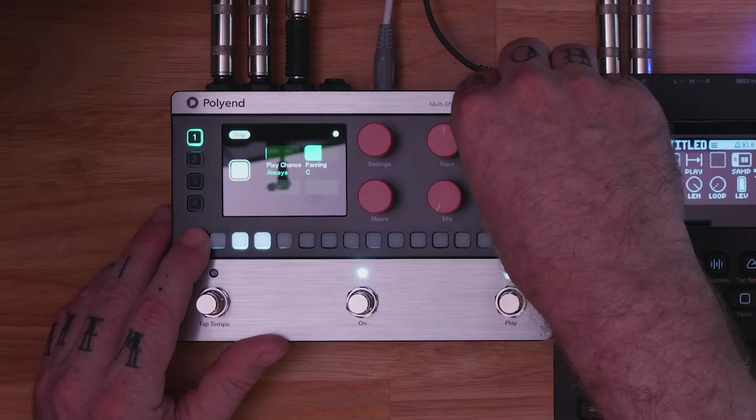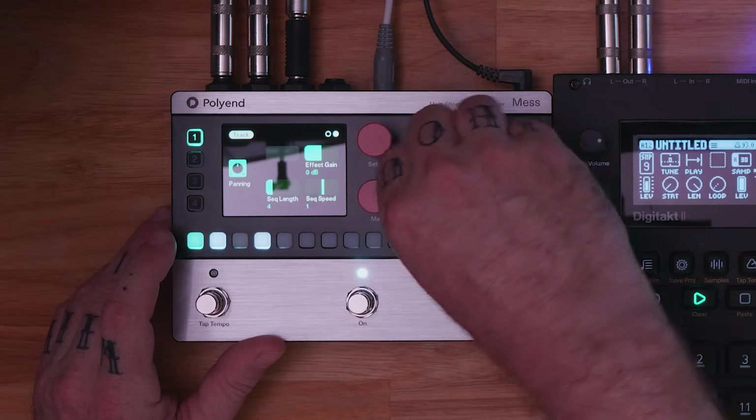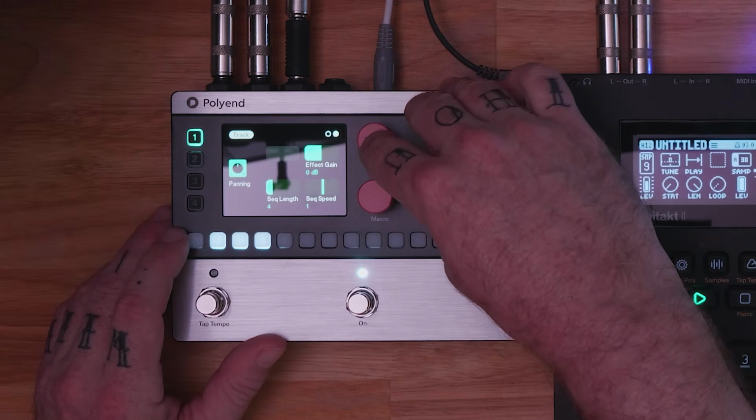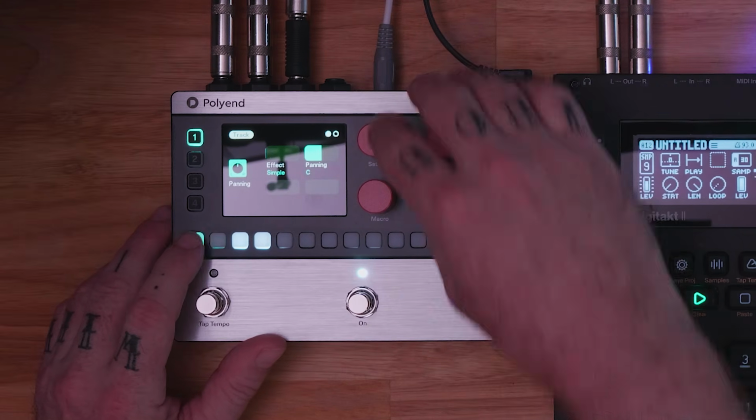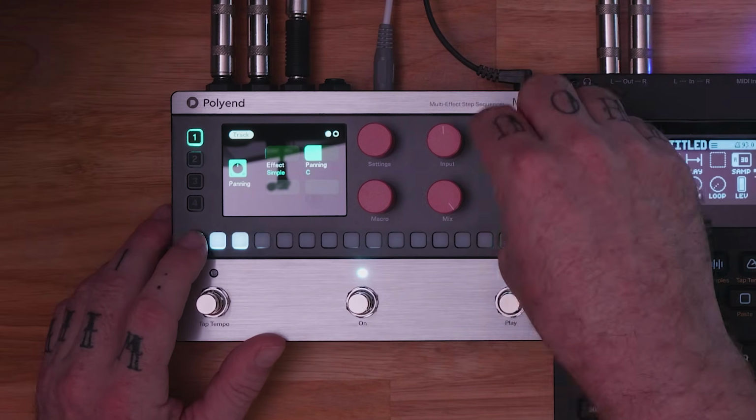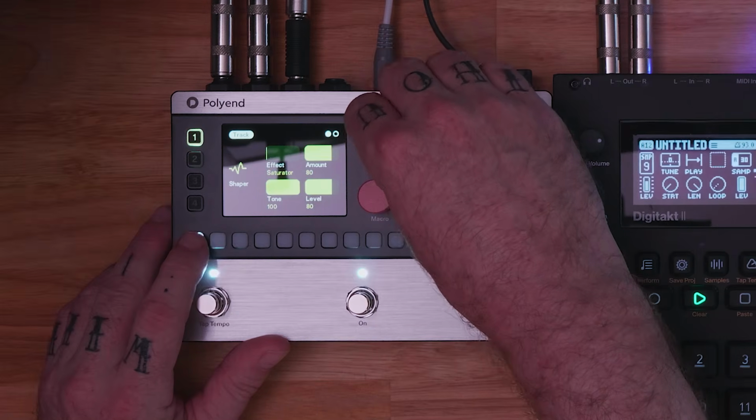Each one of these effects has 2 pages of settings, which you get by clicking this settings button like that. So if I hold this down, mix in, settings, we can hear some panning. Isn't that wonderful? Drift, synced, we don't really need to hear more panning.